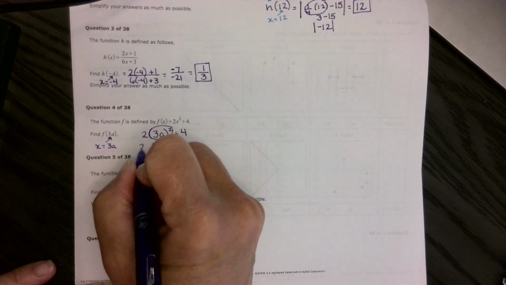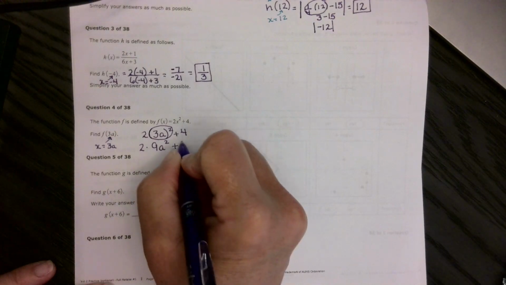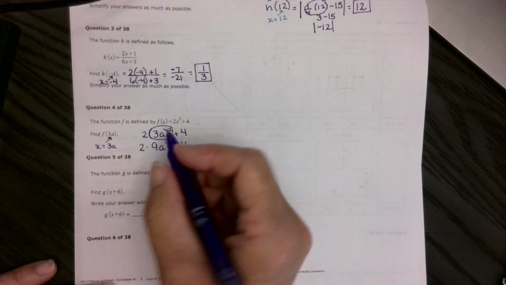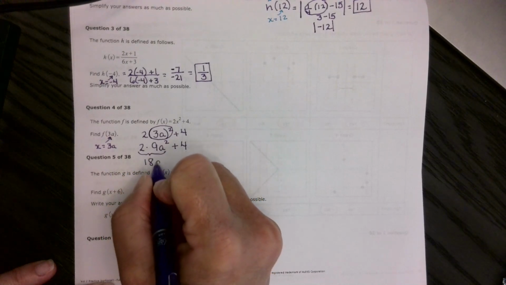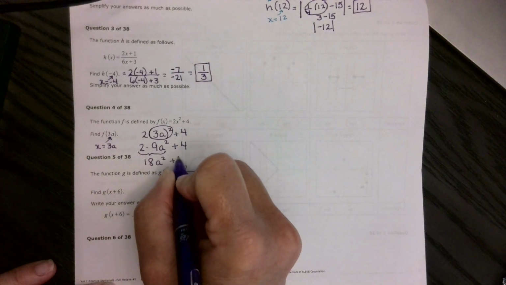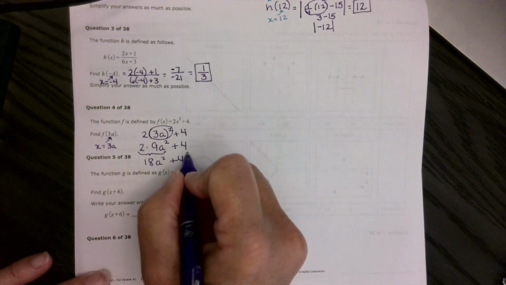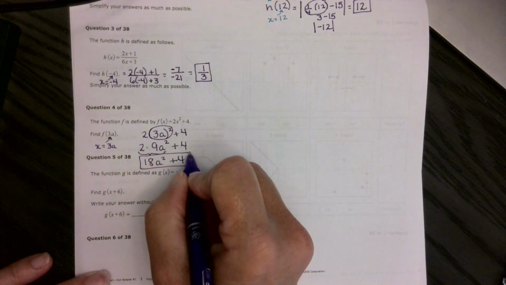So we have 2 times 9a squared plus 4. So order of operations, we're going to multiply. That gives us 18a squared plus 4. I can't combine those two, so that's our answer.